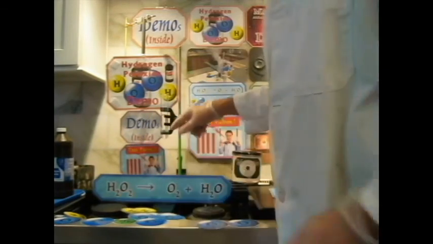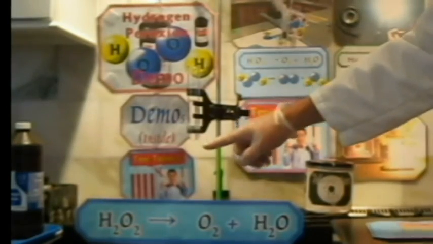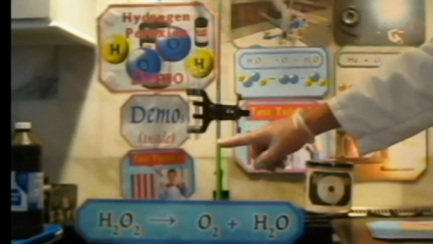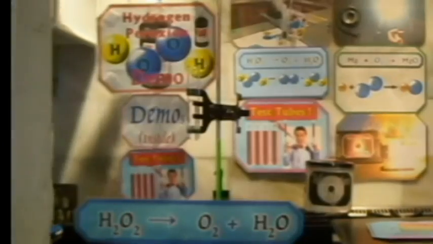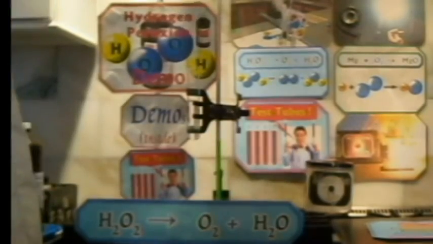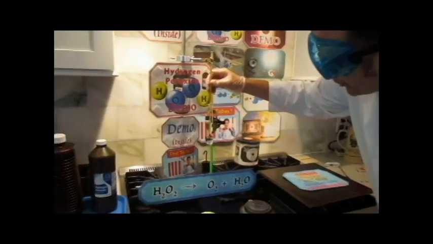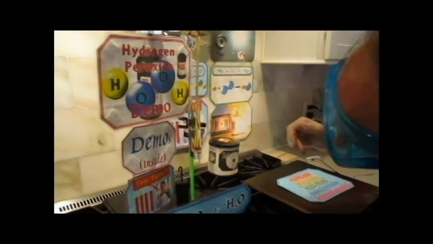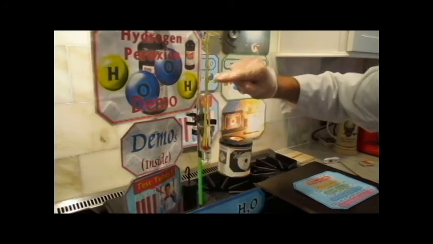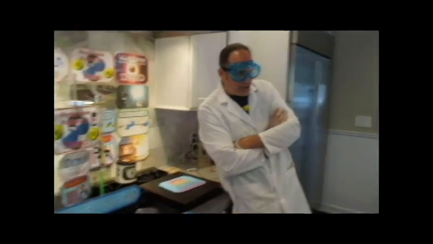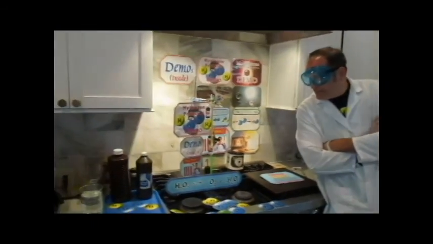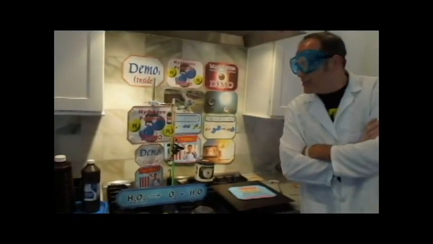So how are we going to get this started? Well, actually, it's already started in here. This reaction is already going. So I'm going to lower in the thermometer, and we're going to see what the temperature of this reaction is. Right in there. Down deep, but not touching the bottom. It's got to be in there, but not touching the bottom. And the temperature of this reaction is 23 degrees Celsius. Okay? So let's just watch this reaction. Let's just watch it. But that's kind of boring. It's a very slow reaction.